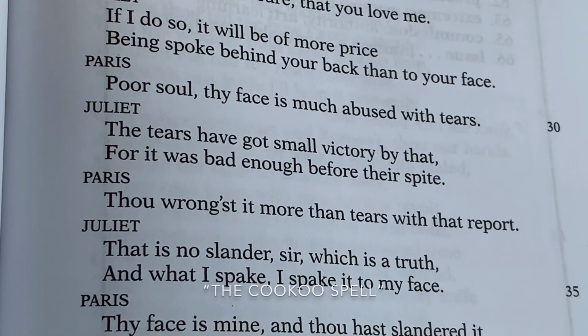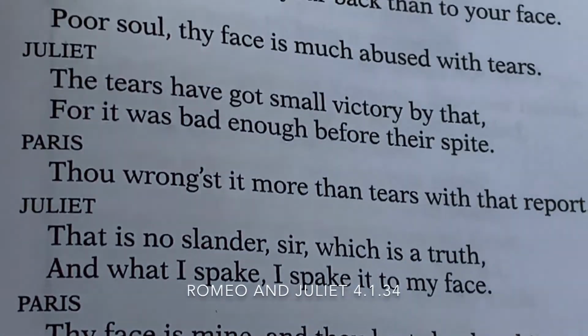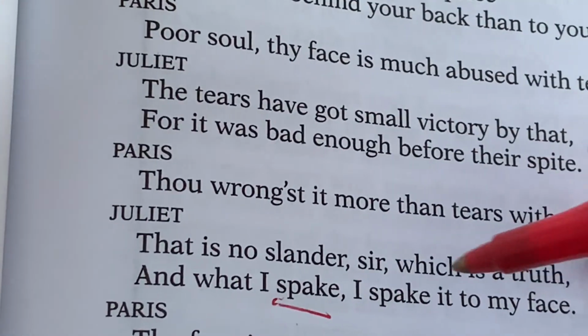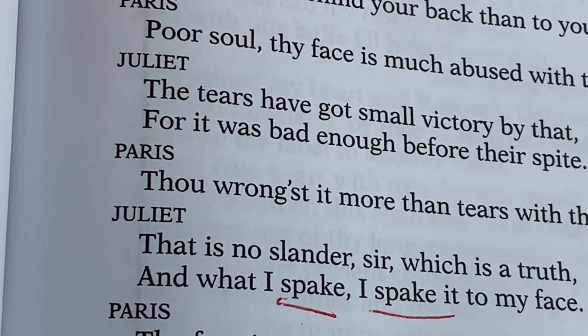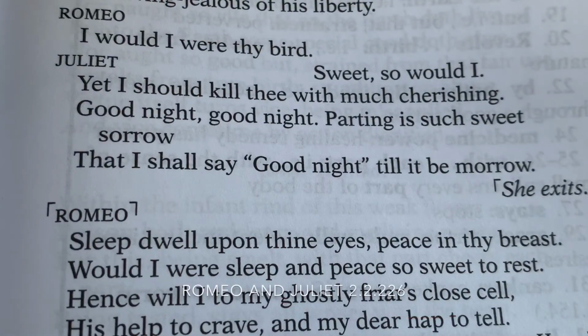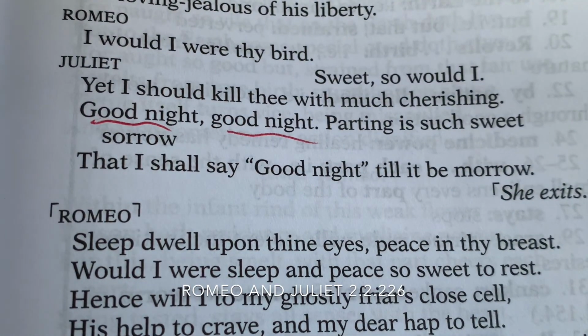There's also repetition inside the line where two words repeat one right after the other. Puttenham calls this the cuckoo spell because it sounds like a cuckoo clock. And what I spake, I spake it to my face. Cuckoo, cuckoo, I spake. And this is a famous one. Good night, good night, parting is such sweet sorrow. And you also have Romeo, Romeo.